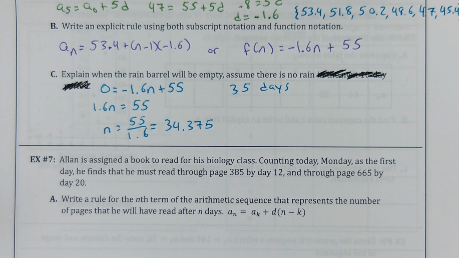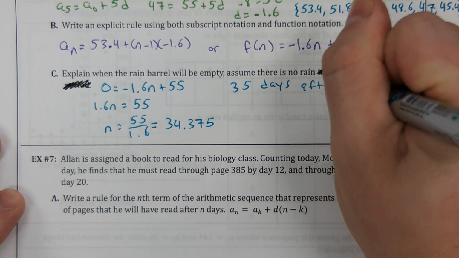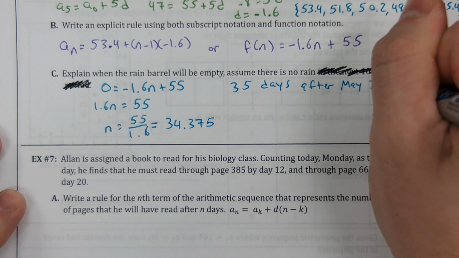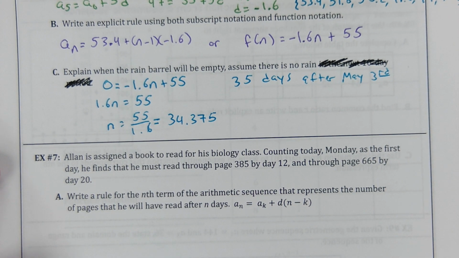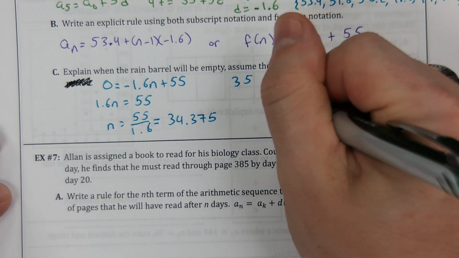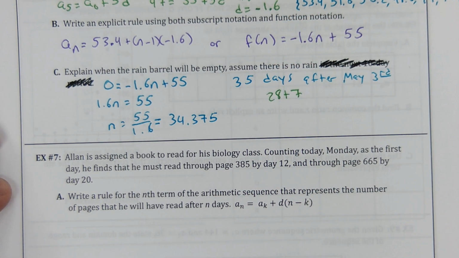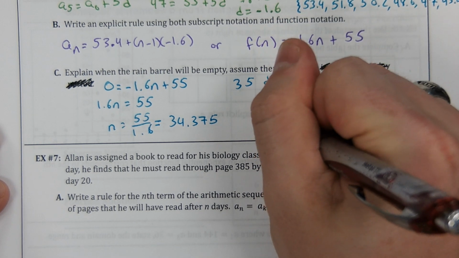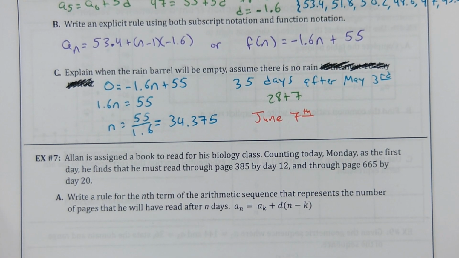Now the question does say when, and it started with dates, right? So this is 35 days after May 3rd. Well, there's 31 days in May, which is 28 days away from the 3rd, plus another 7. So that's going to be June 7th. We'll be out of water if it doesn't rain again.